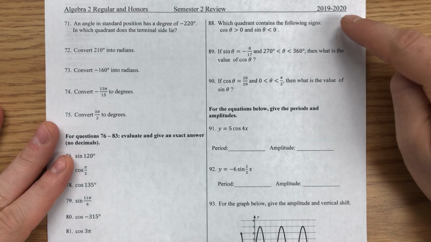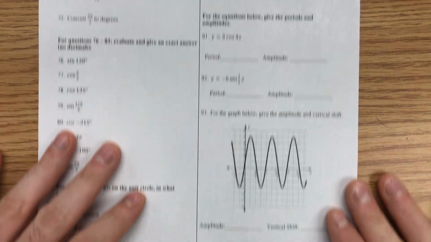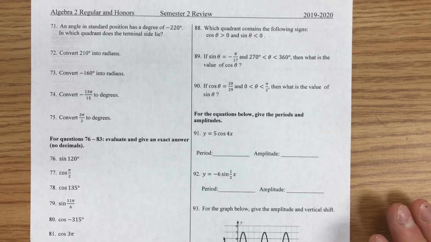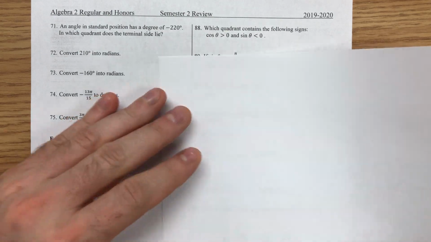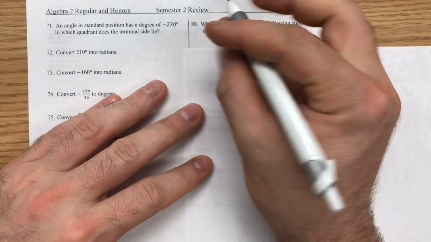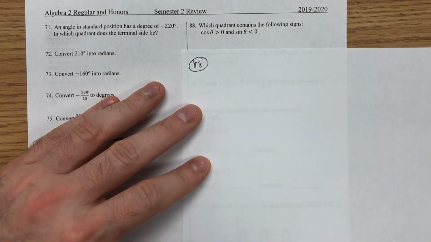So today we're going to be covering the column of questions 88 through 93. It's one of the shorter columns, so without further ado, let us begin. So we are looking at question 88 right here.